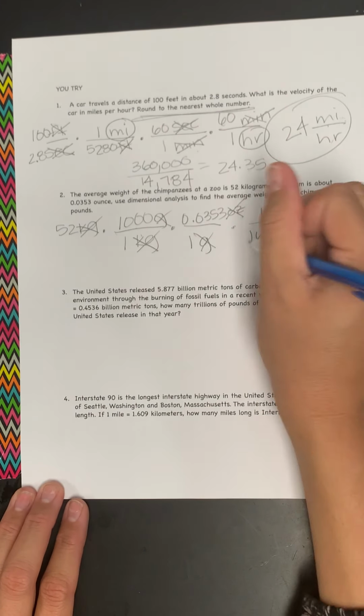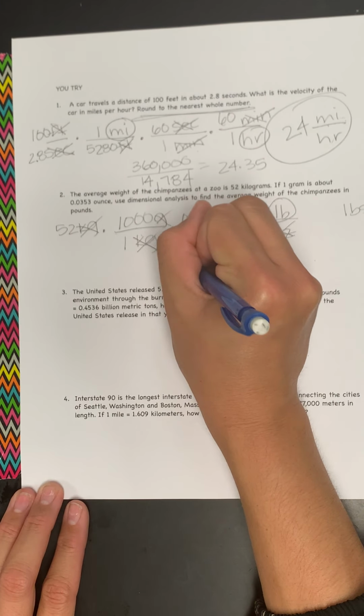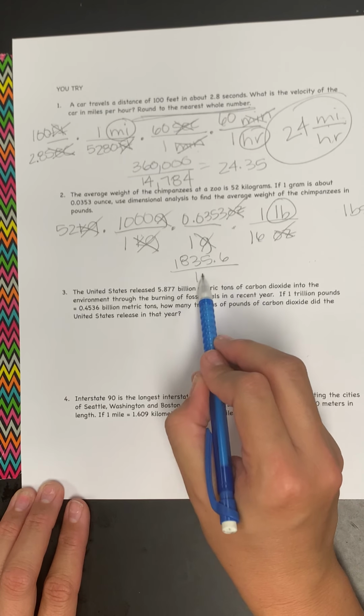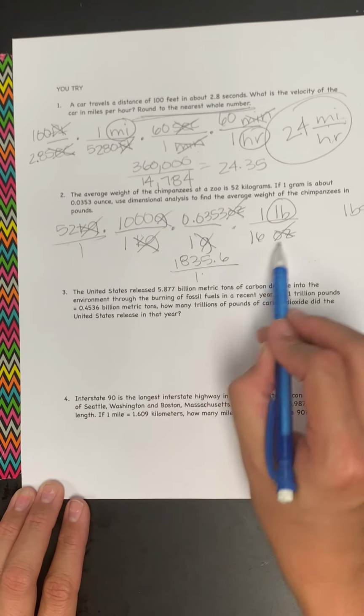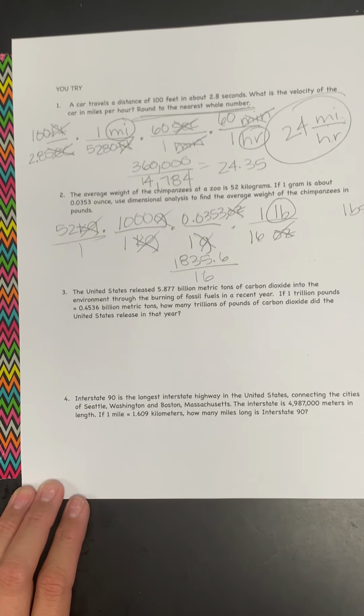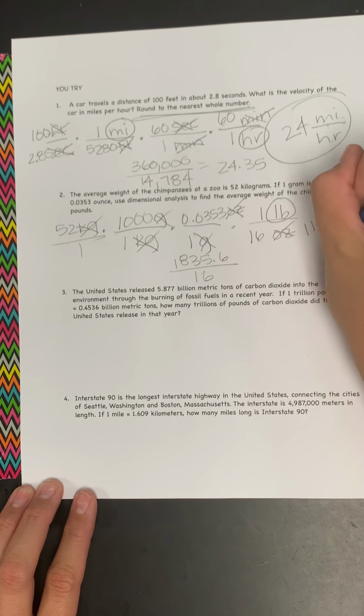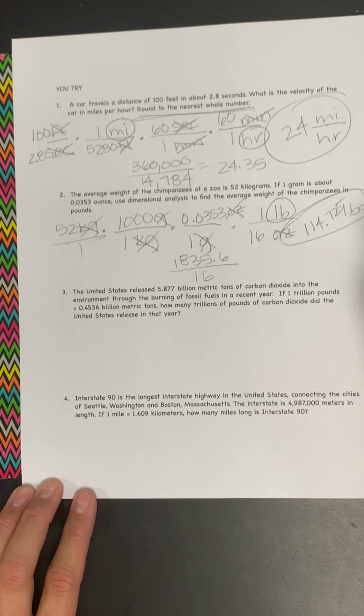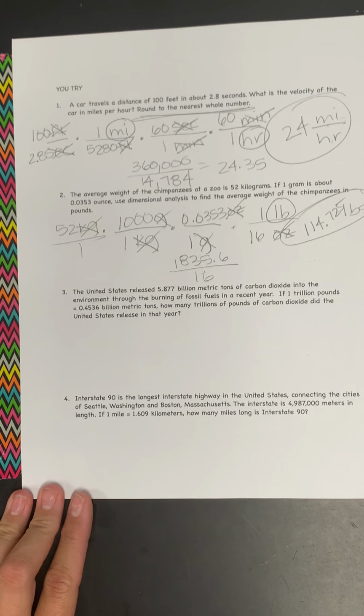All right, we get 1,835.6. And then I'm going to multiply across down here, which ends up being just 16. So I'm going to divide that out, and I get 114.725 pounds. All right, that's lesson 2-8.